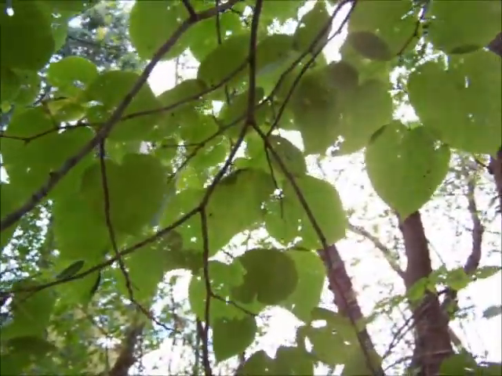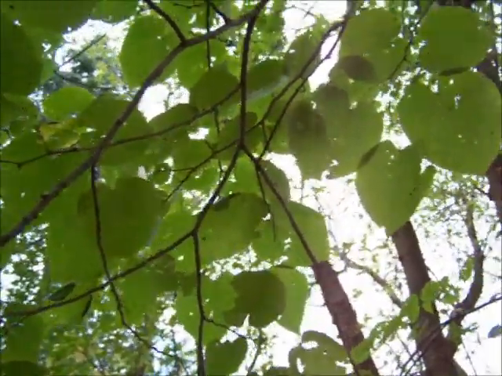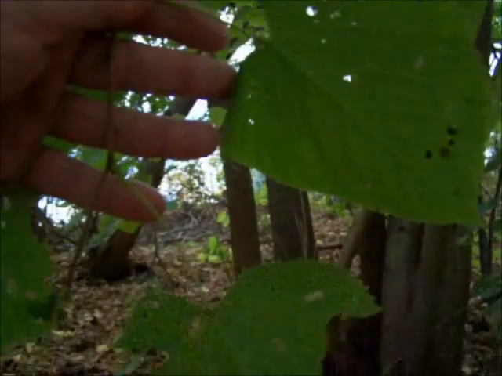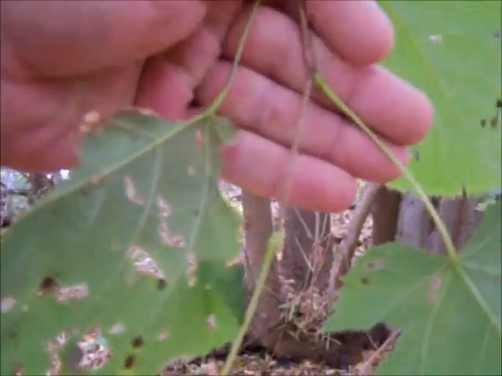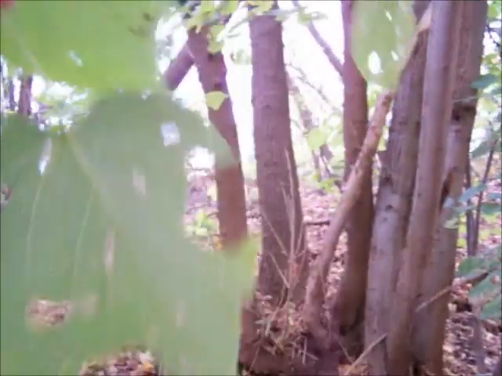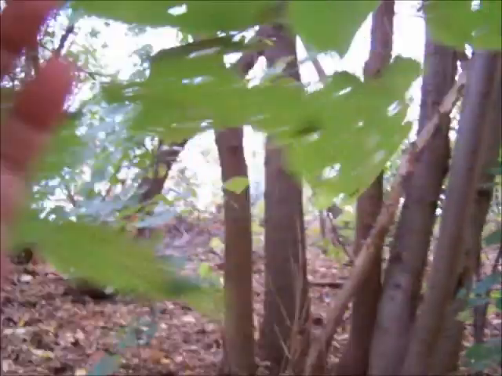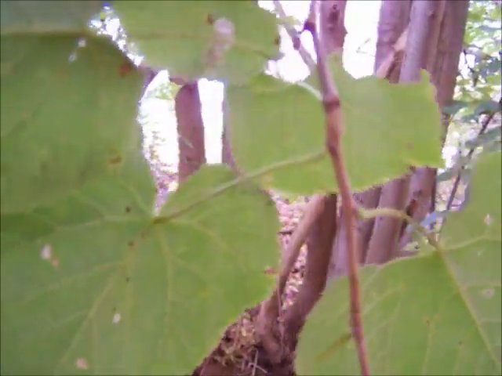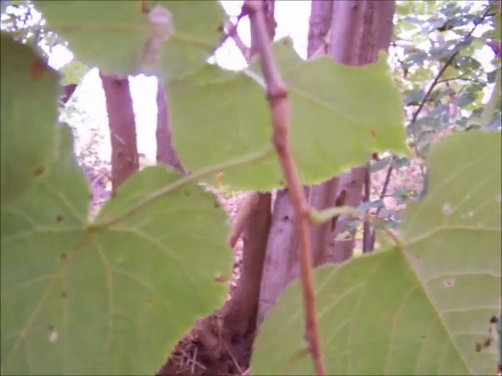I'll show you alternate. So here's another tree. Let's say I have no idea what this tree is. I come here and I look at the leaves. Oh, let me get it down here for you. Those leaves are alternate.